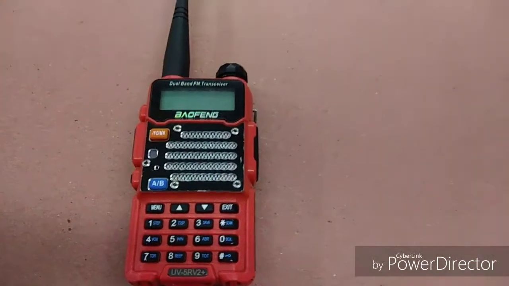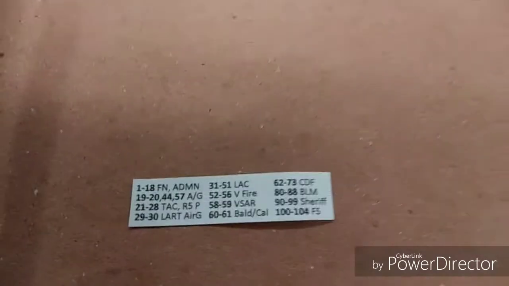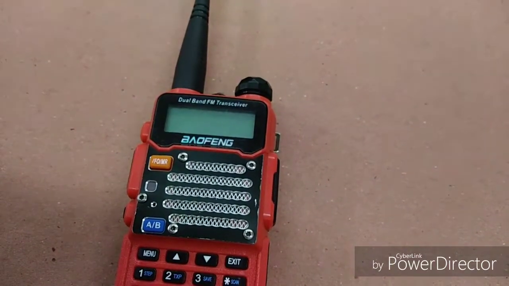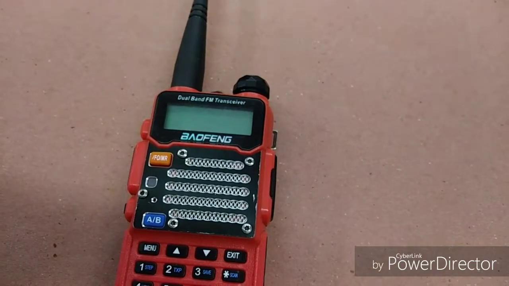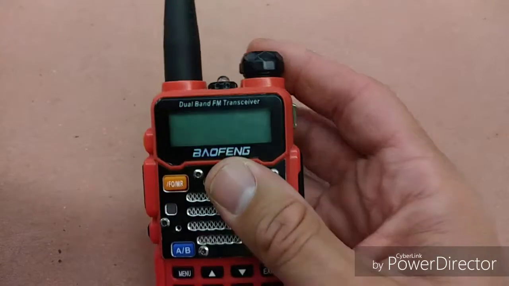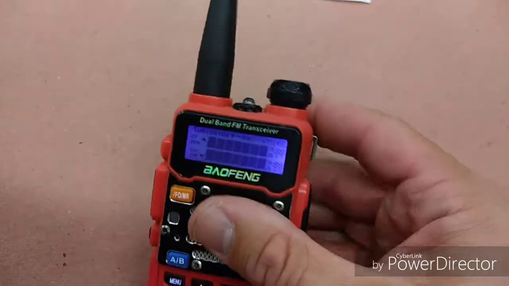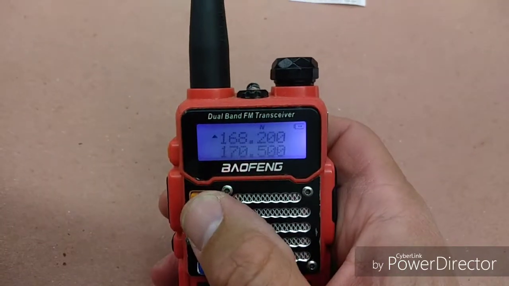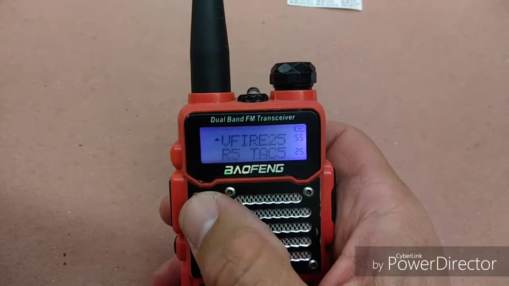What you will have is a frequency guide that looks something like this. Your frequency guide's probably not the same, but the concept will be the same. Go ahead and take your radio, power it on. Make sure you are in channel mode. Channel mode.